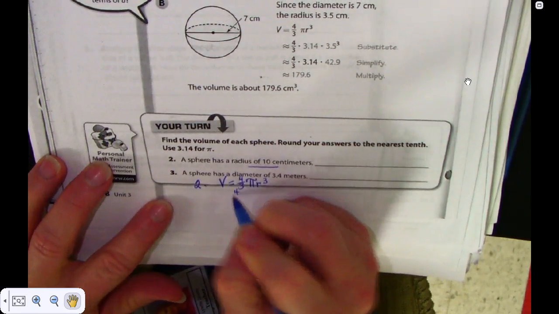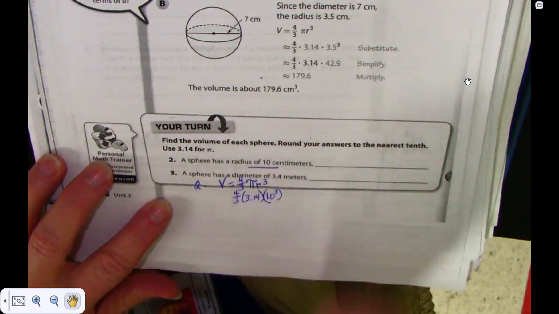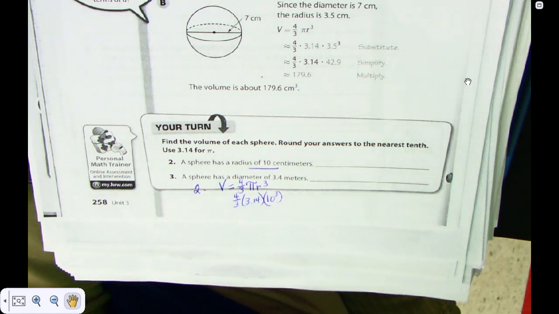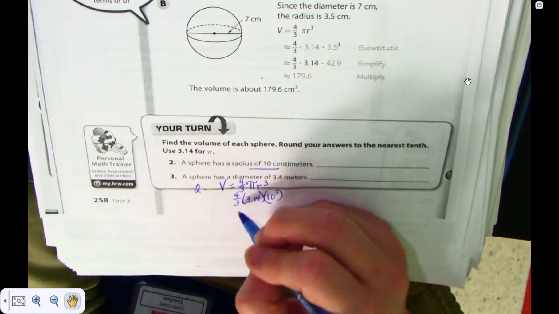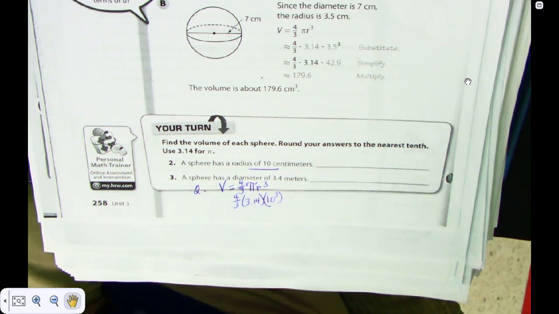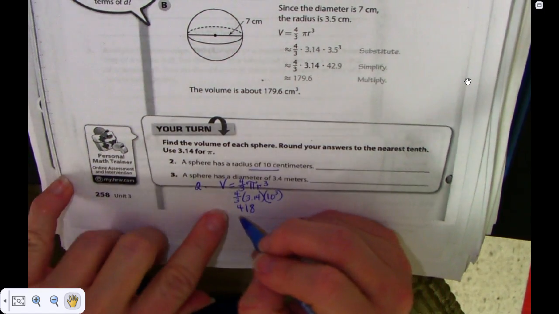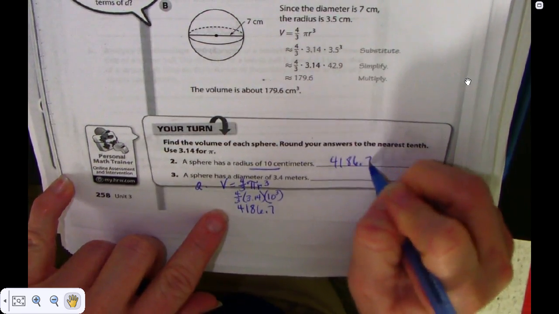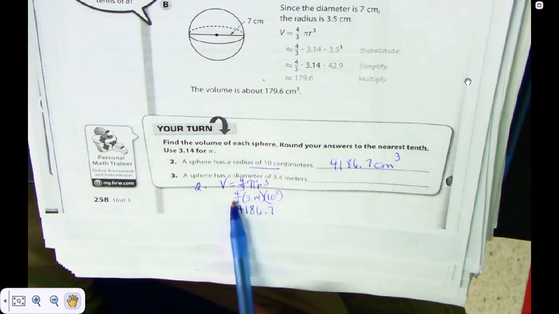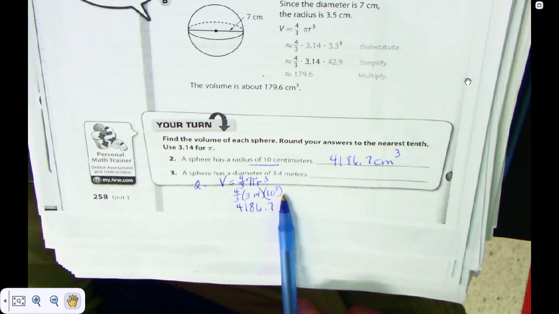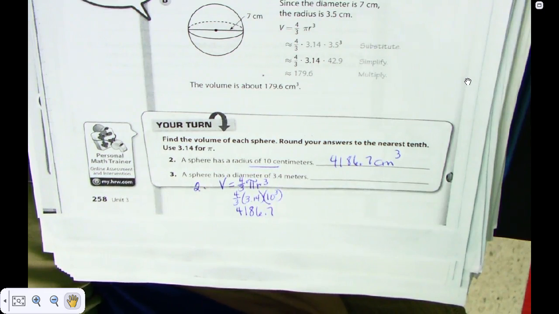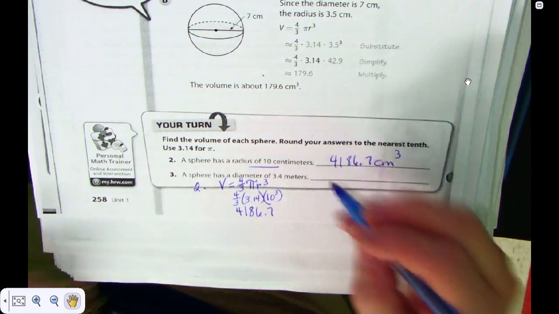So the radius is 10. So all I do, and you know how to do 10 cubed, huh? 10 up 3. The up arrow. The up button. Round to nearest 10. Okay, 418.7. Everybody get that? Yes, ma'am. So you just would go 4 divided by 3 times 3.14 times 10 up 3. Simple. It looks hard, but you got a calculator. Okay, number 3.